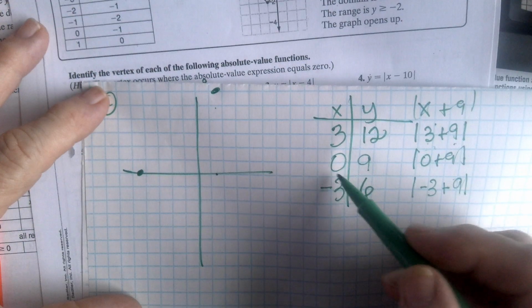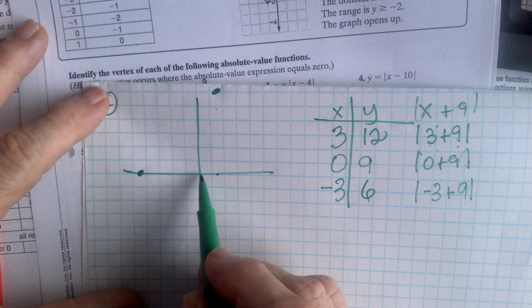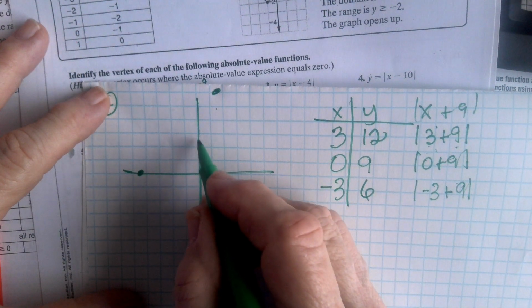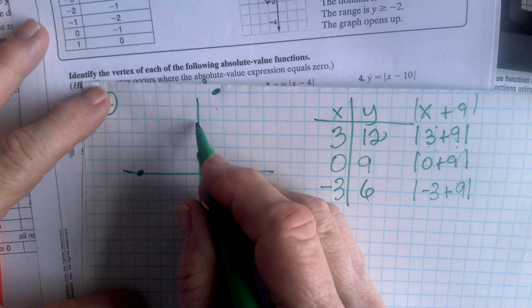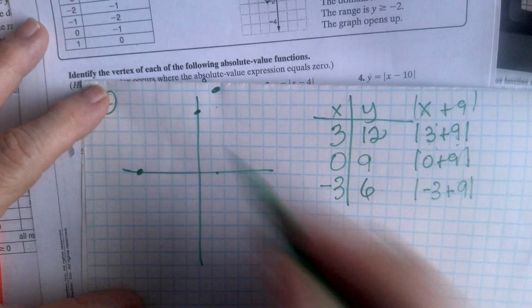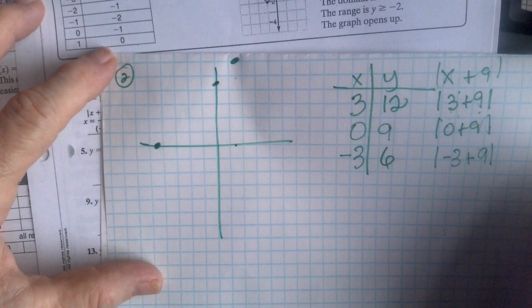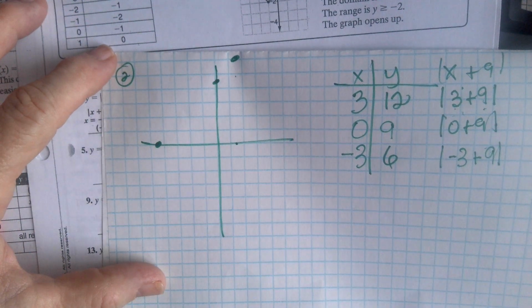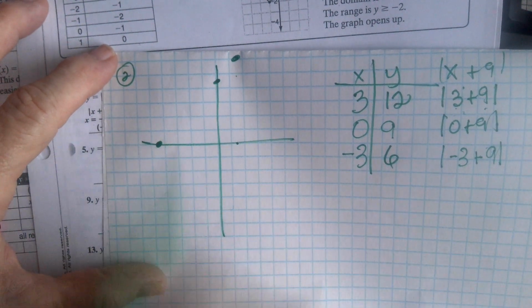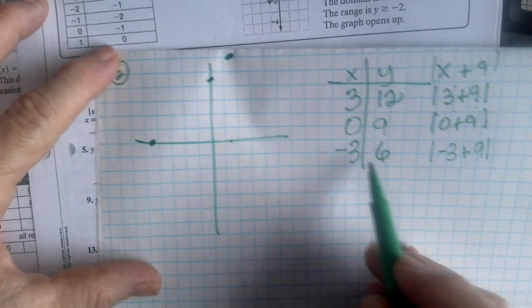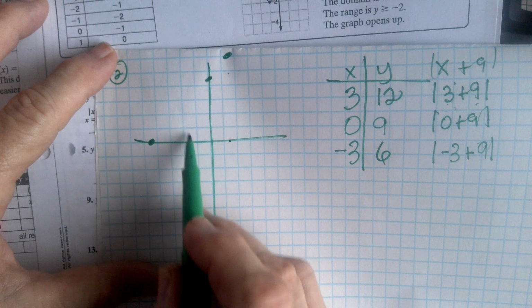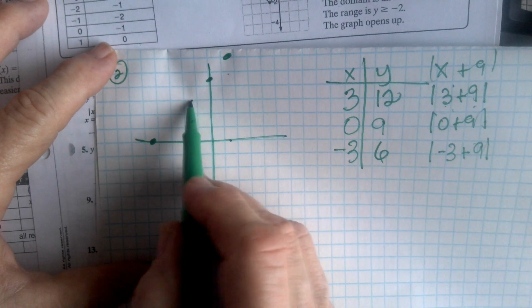And my 0, 9, I don't move at all, but I go up 2, 4, 6, 8, and in between it's 9. And then I'm doing a -3. If I really want to see what this graph looks like, I'm probably going to have to graph another point. So when I put a -3, 2, 3, I go up 2, 4, 6.